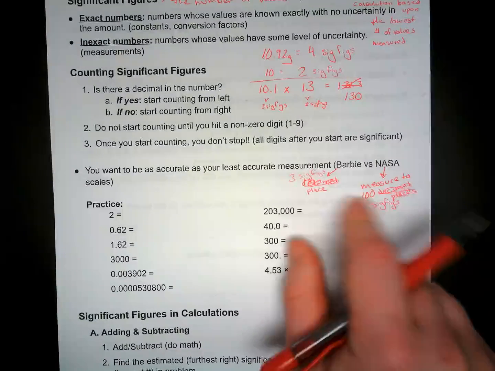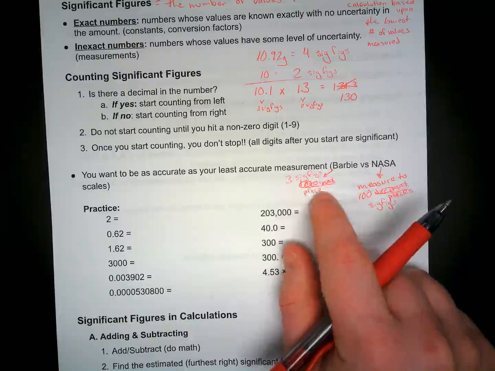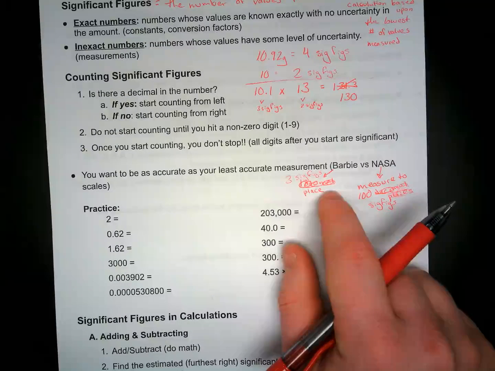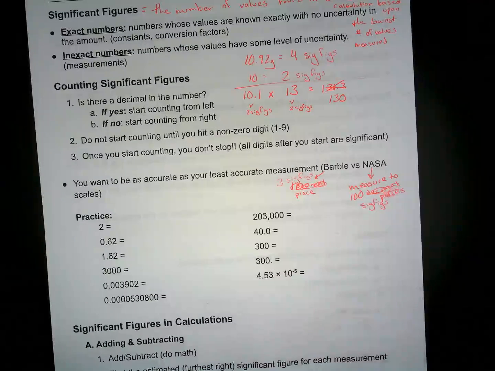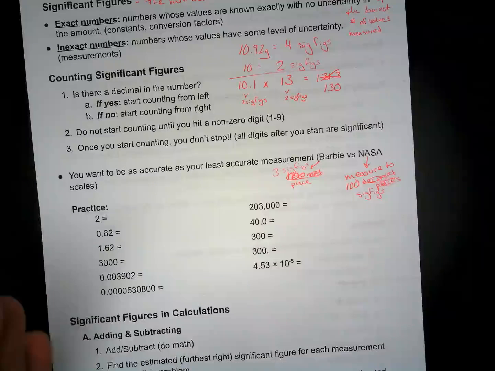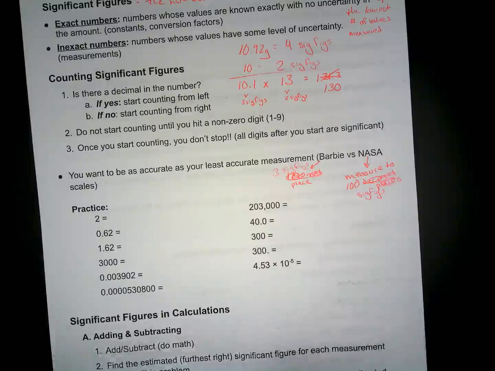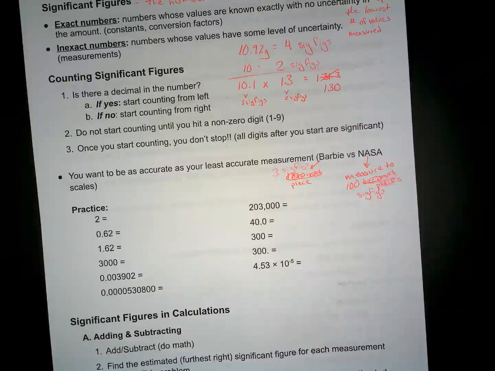So if these had to be combined, you'd be left with numbers that only have 3 sig figs. We'll continue practicing this, and I'll make sure you understand how that affects your numbers throughout Unit 5 and beyond.